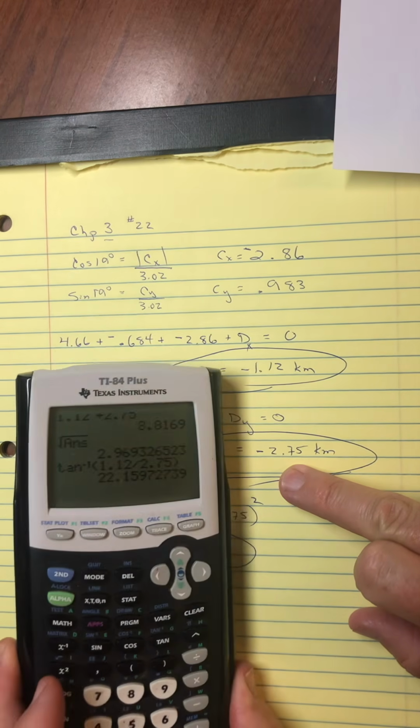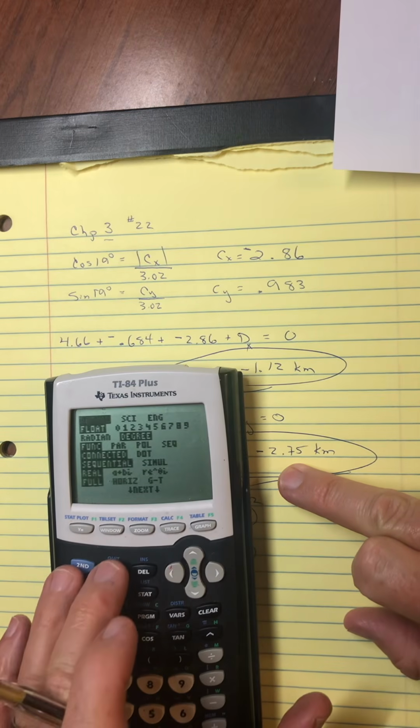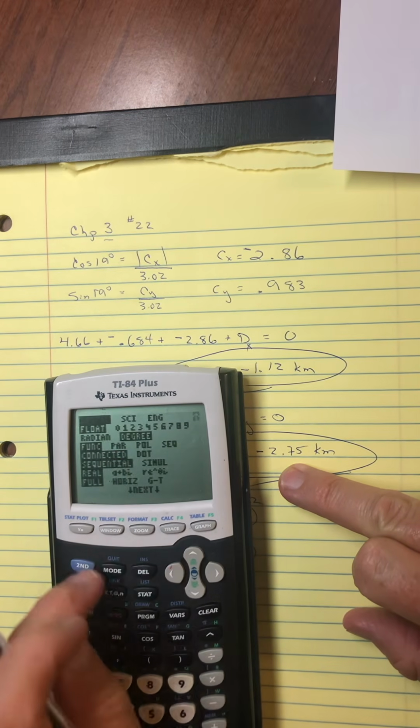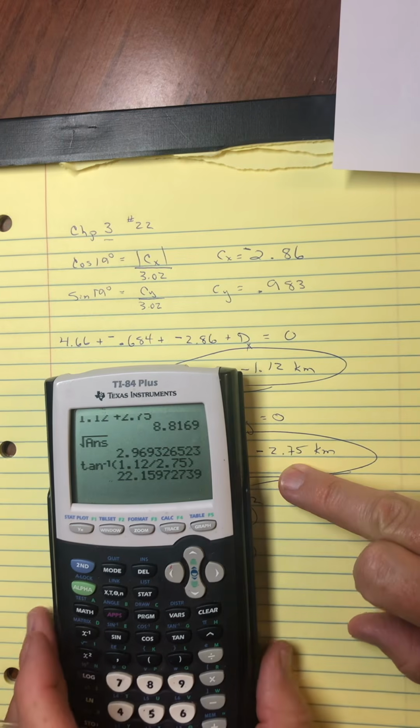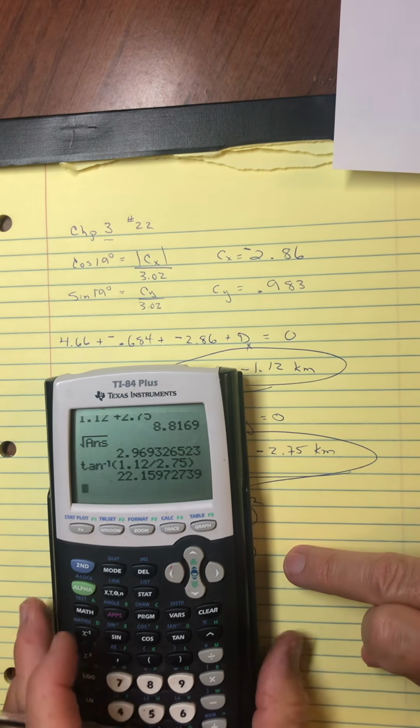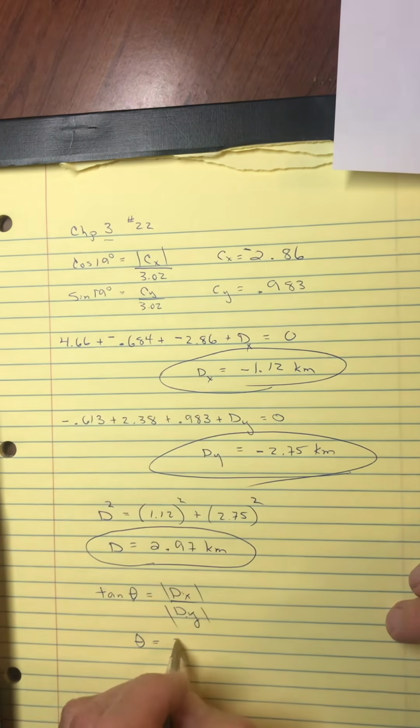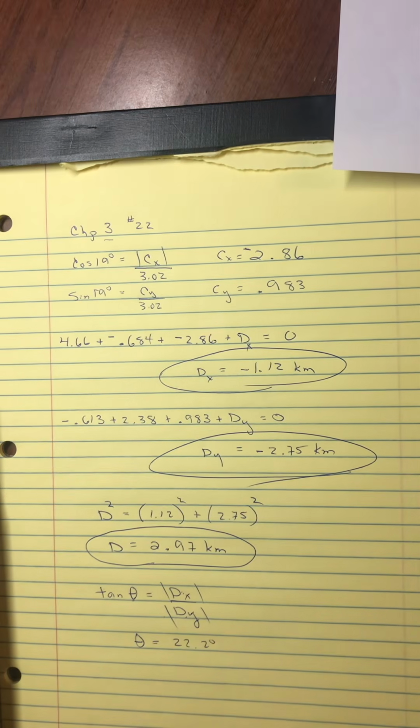And I get an angle of, this is a terrible time to check if I'm in degrees. I am, okay. I am at 22.2 degrees. All right, hope that helped.